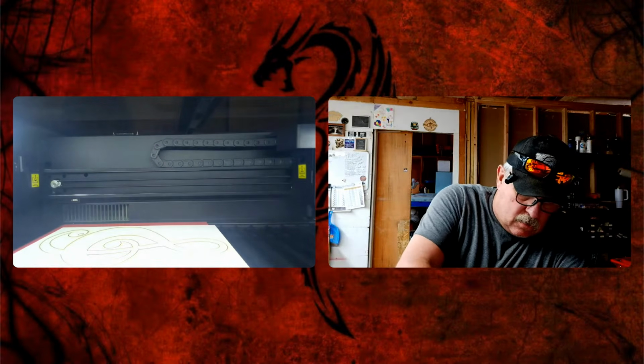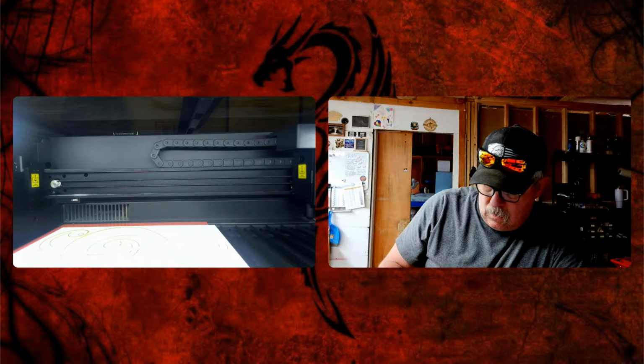All right. So the return to finish position on this does work. And now we're going to find out if the white, I probably should have raised the power because white reflects the laser beam.